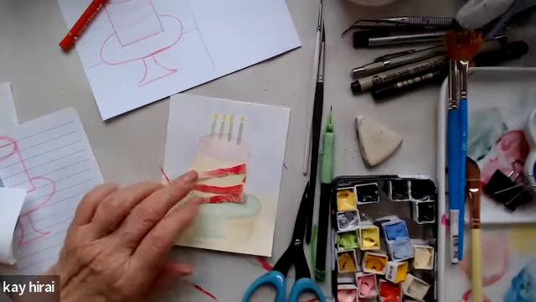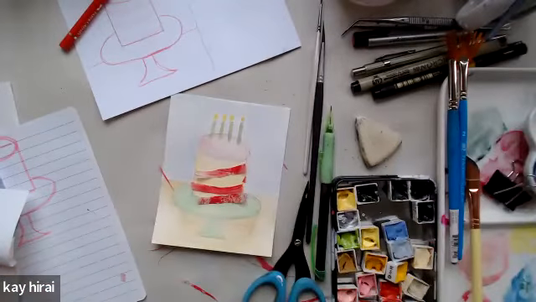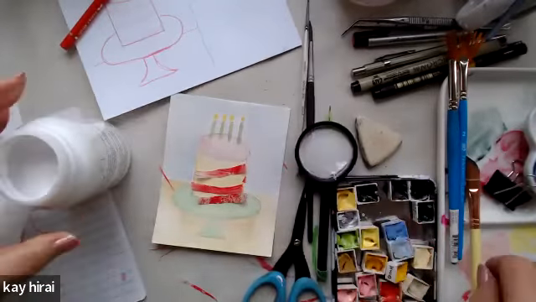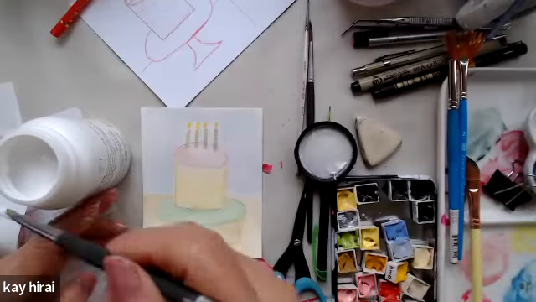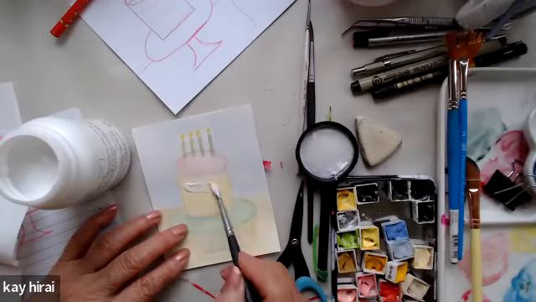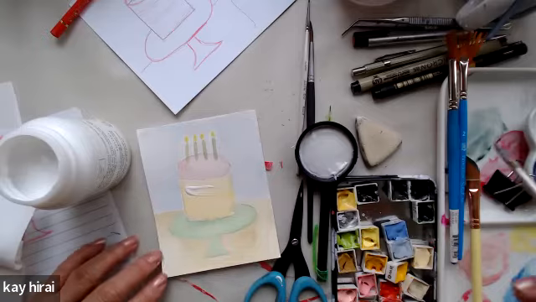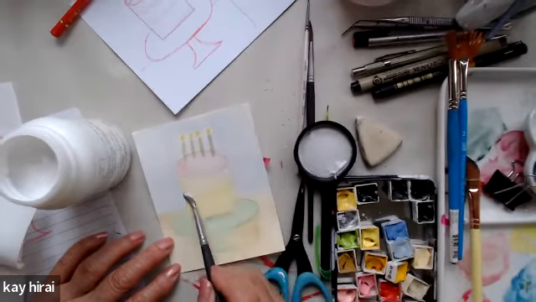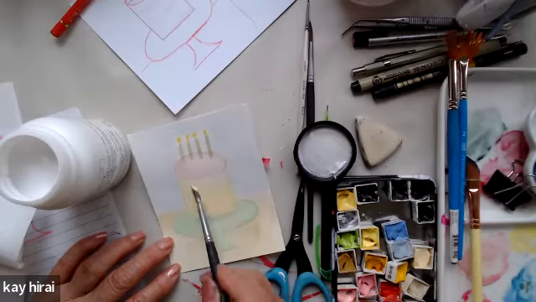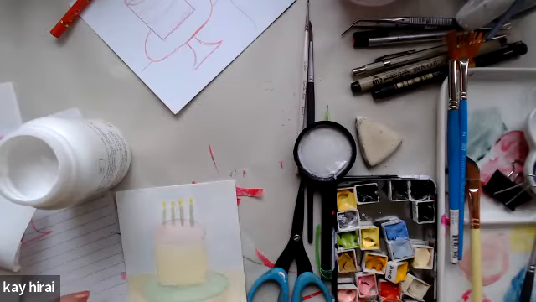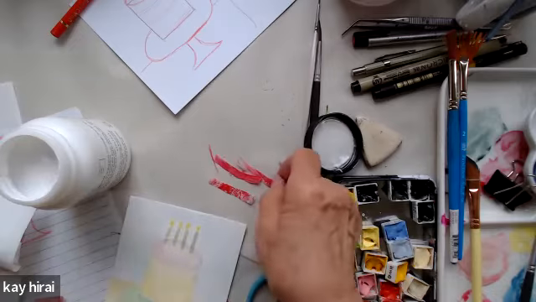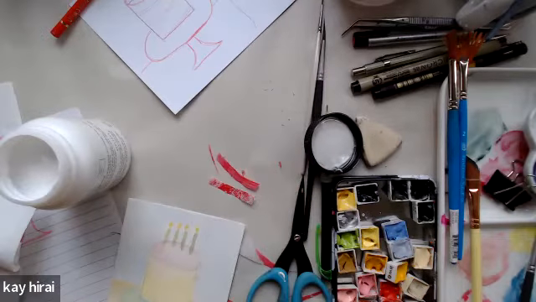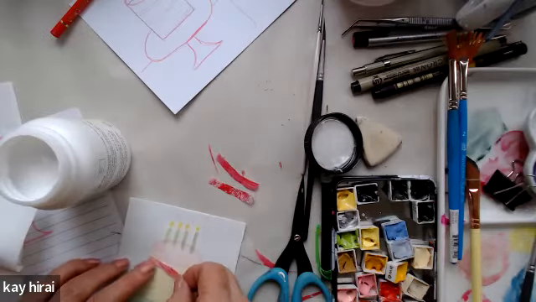Okay, so what I'm going to do is take this matte medium and a clean brush so it doesn't get any color stains on my cake. I can't have it too thick. I'm just going to go ahead and brush this glue right onto the cake. Let's just try the top piece first. All right, so I'm going to take this piece and paste it on here.